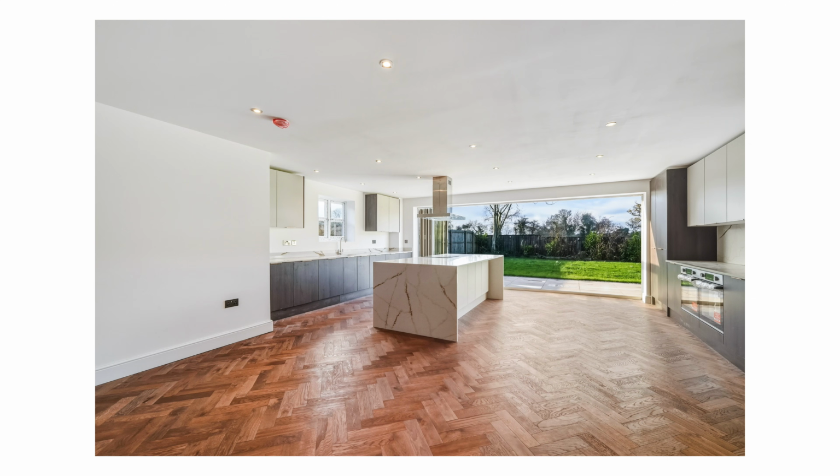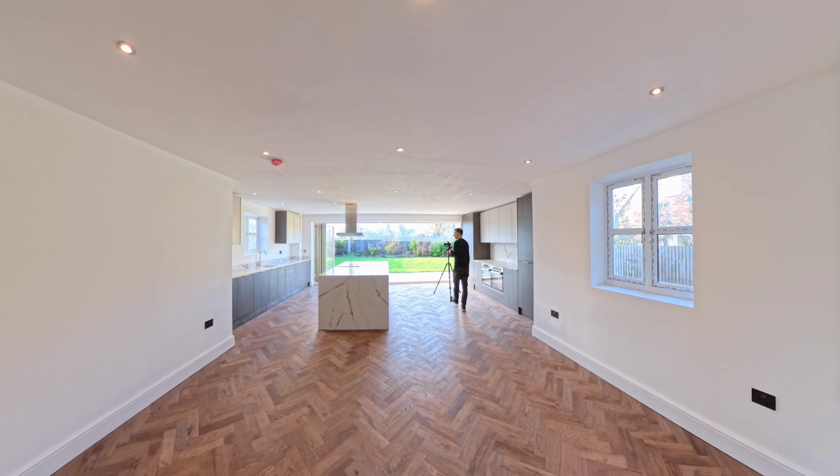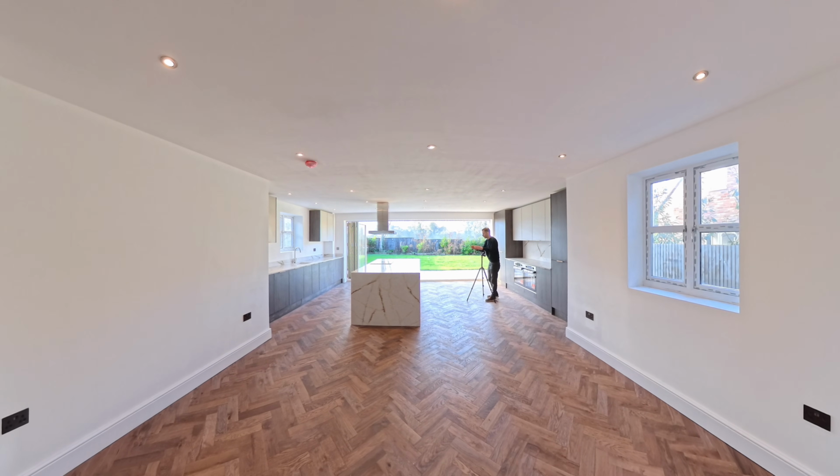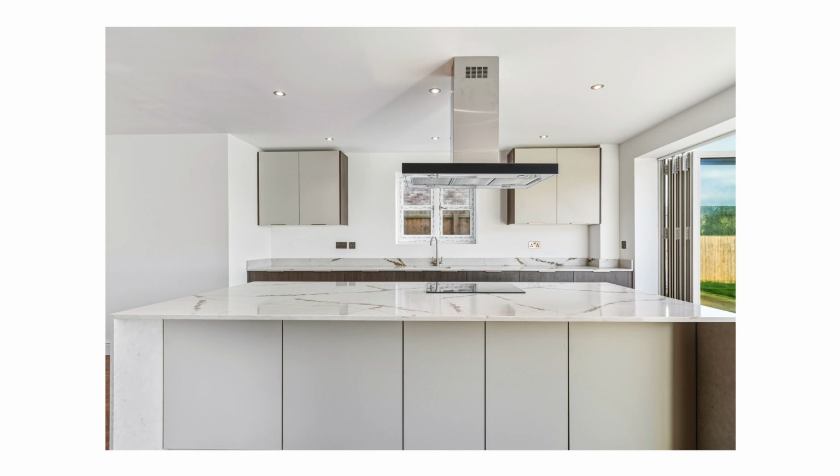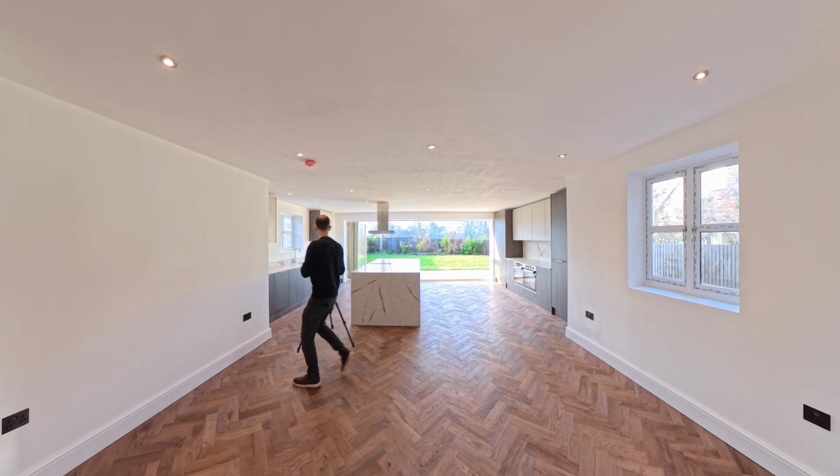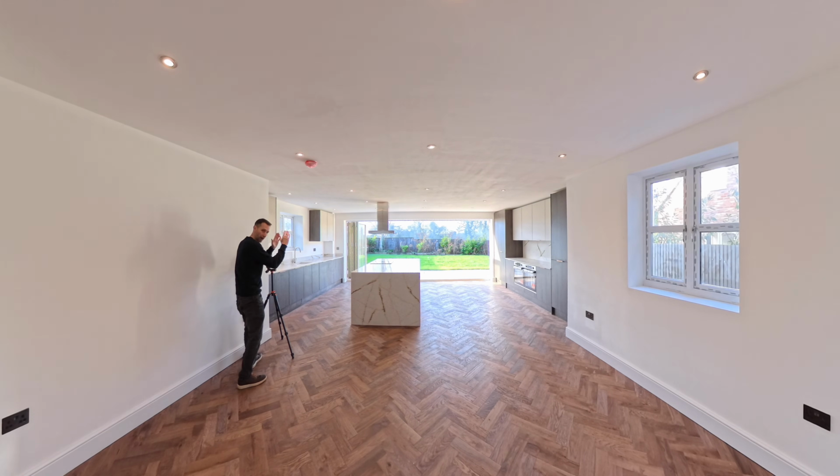Right, now I'm going to take one sort of straight on from here. So we're going to see through the worktop, through the hob, onto the sink. Get this all nicely lined up. Timer on. Great. Then I'm going to do another one that's going to look straight down here, a bit more square on this time.